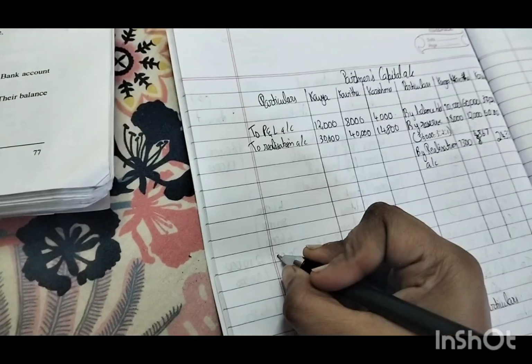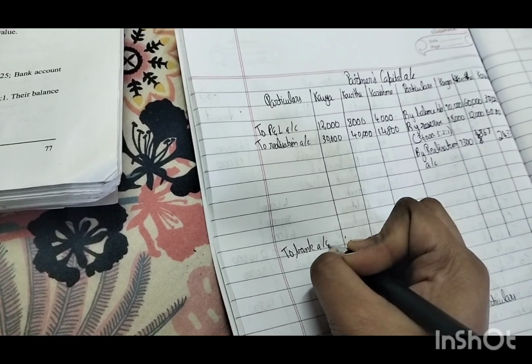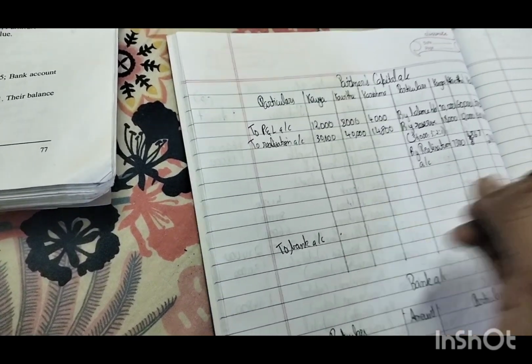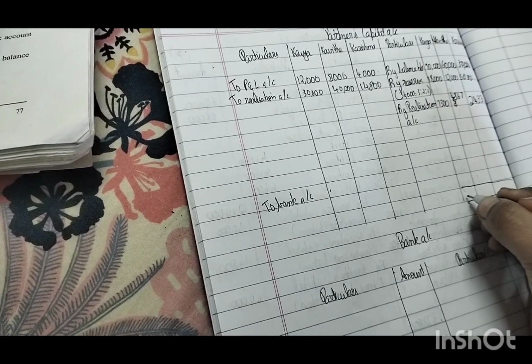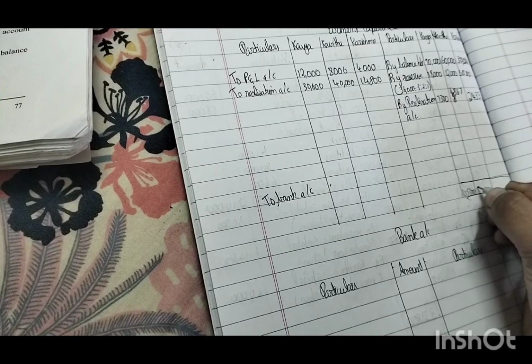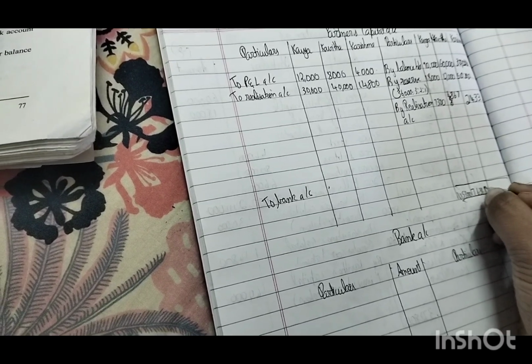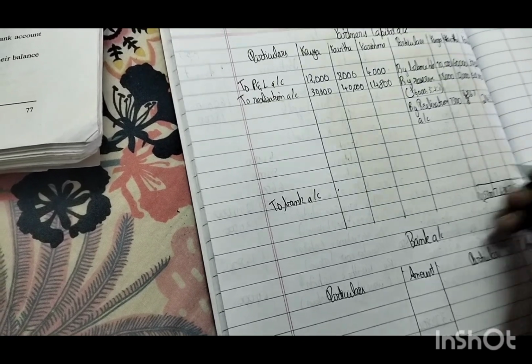Okay, so at the end you write to bank account. So you write the totals first. Okay, you write the totals. So here it's 1,15,300, 76,867 and 38,433.